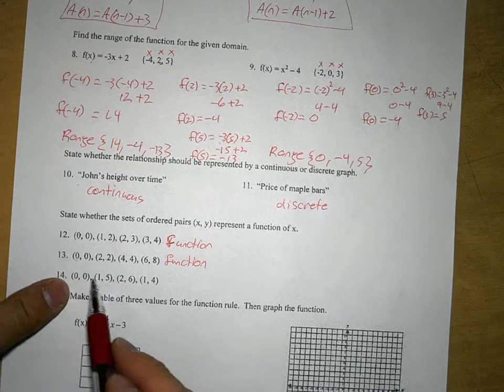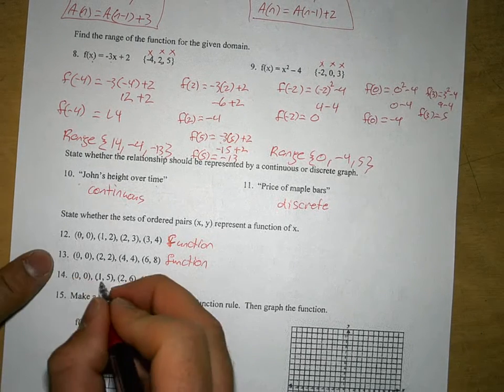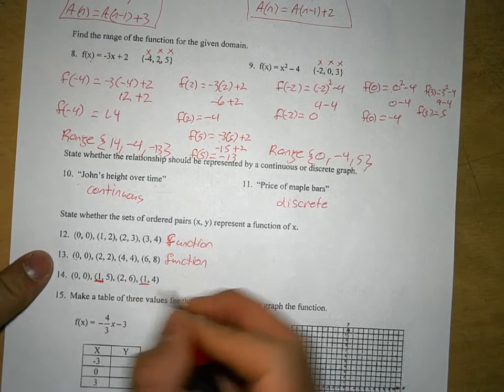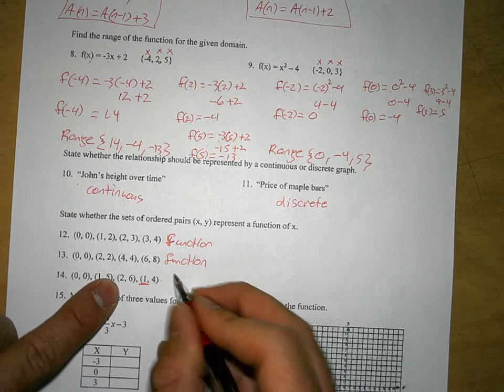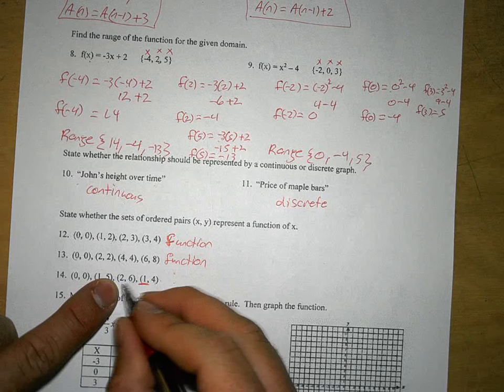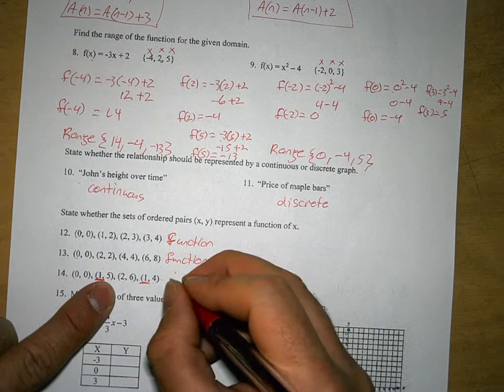I'm looking at number 14. Now I do have two x values that repeat, so I need to check. Are the y values different? Yes, these are different. If I graphed these 2 points, they are stacked over each other, which means it will not pass a vertical line test, so this is not a function.